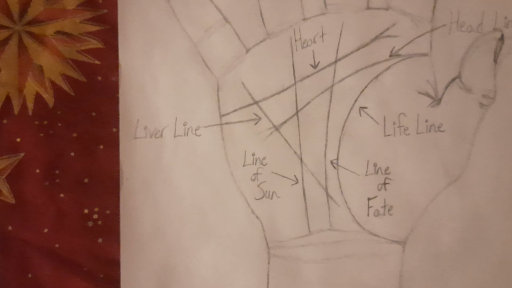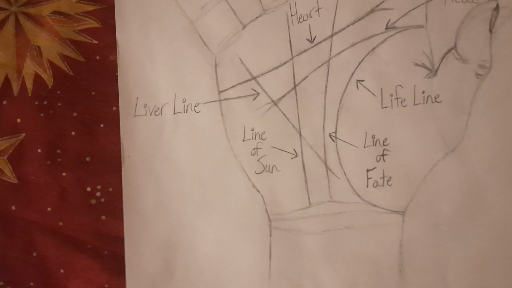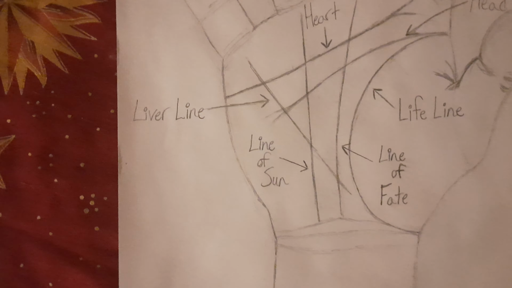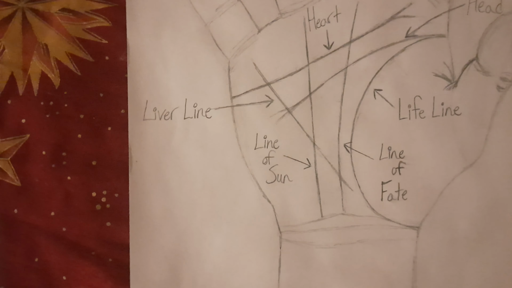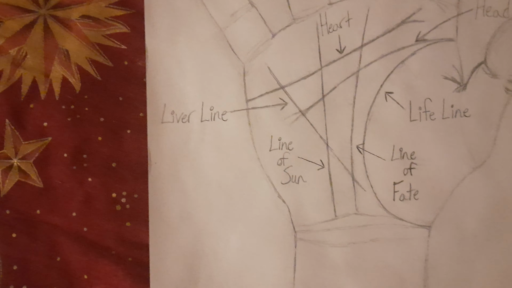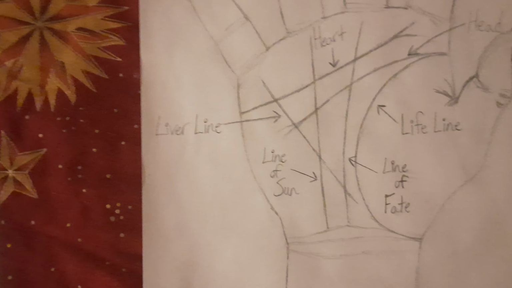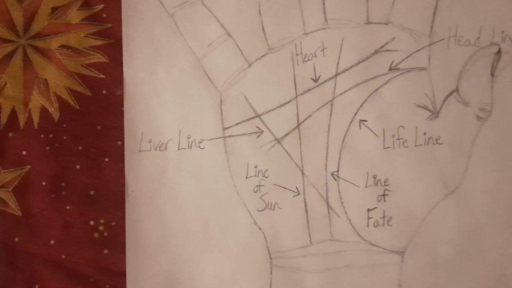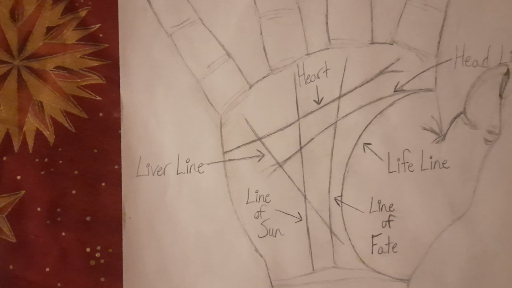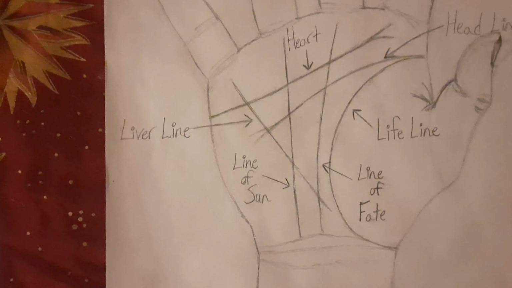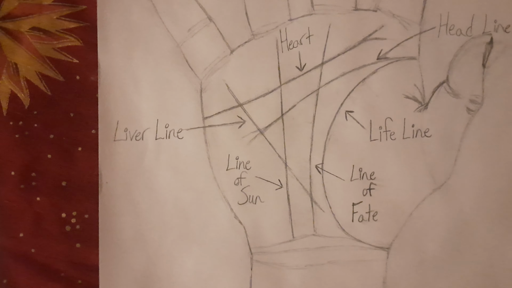This line shows us our digestive health and also is called the health line. So it can show our overall health because digestive health is such a crucial part of how the rest of the system is operating and functioning. So according to the state of that line, we can learn a lot about our health and any issues that may be coming up at any time.